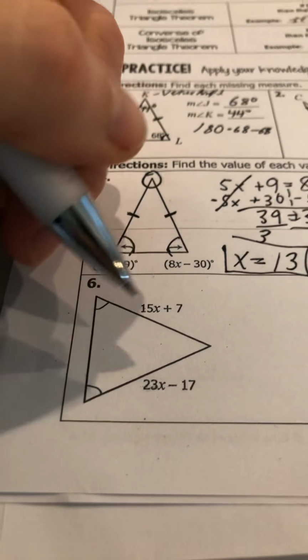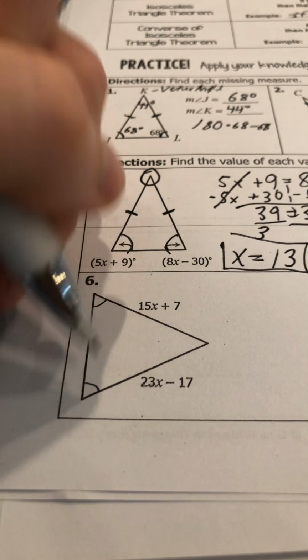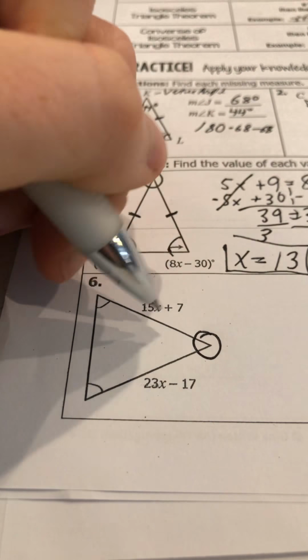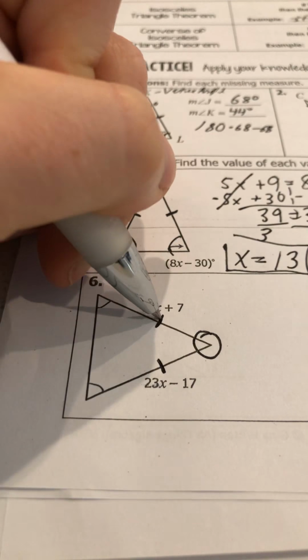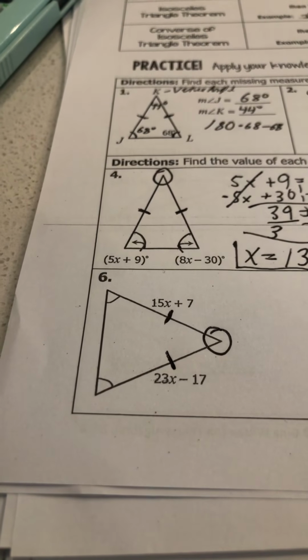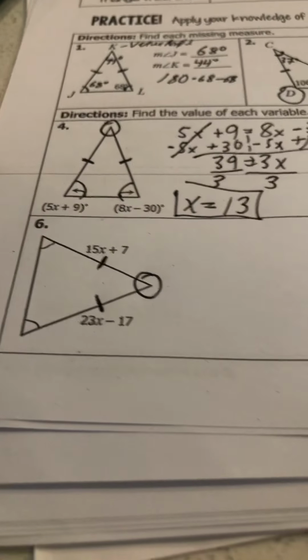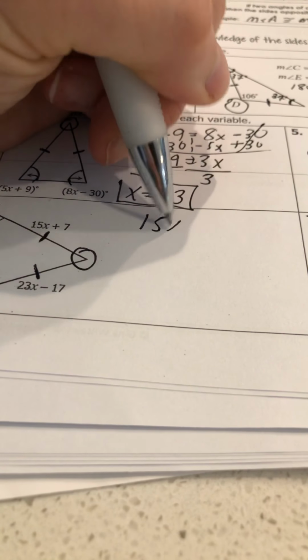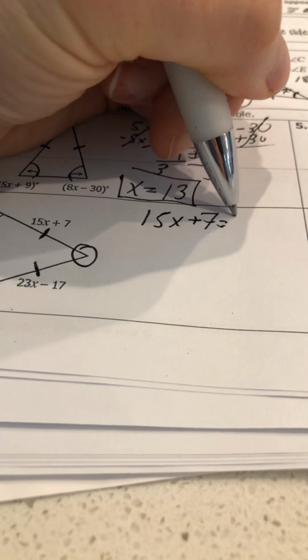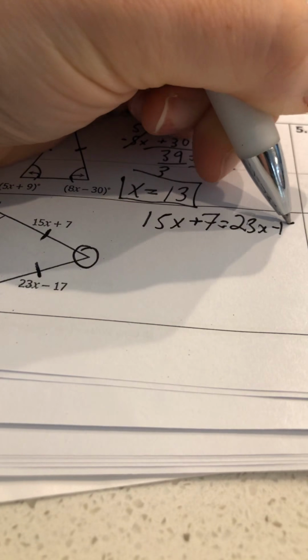Isosceles. That is correct. So since these two angles are congruent, our vertex angle is here, which means these two sides touching the vertex angle are congruent. So we can set them equal to each other and solve. So 15x plus 7 equals 23x minus 17.